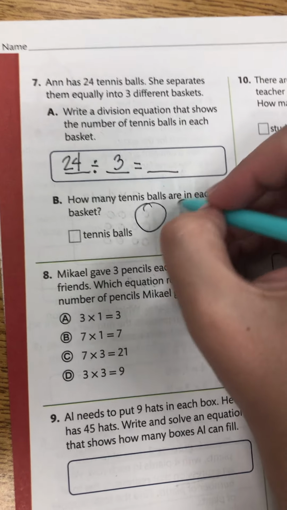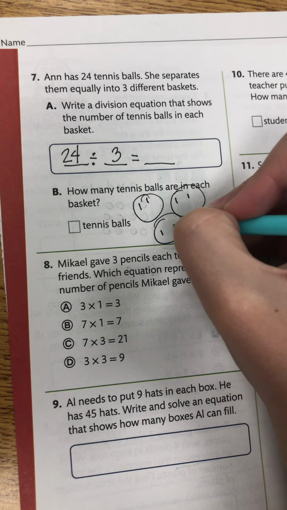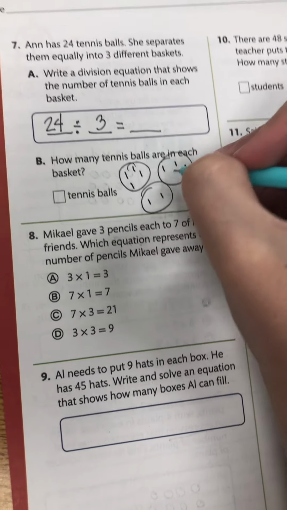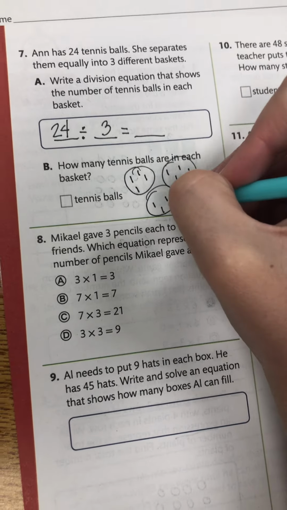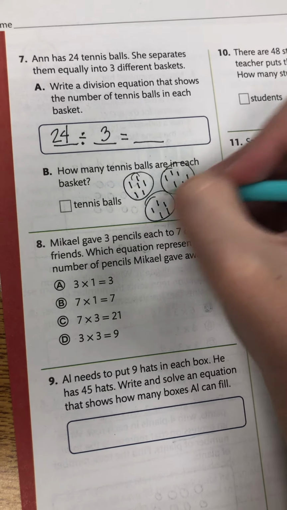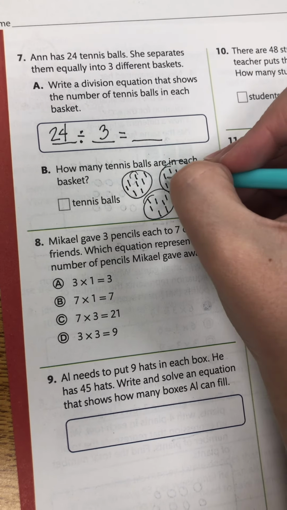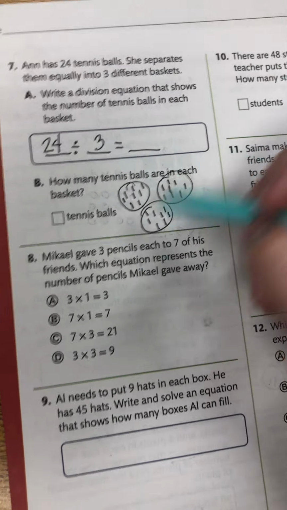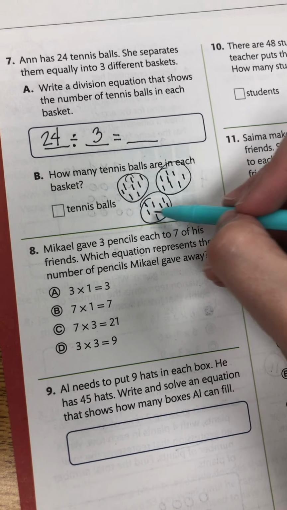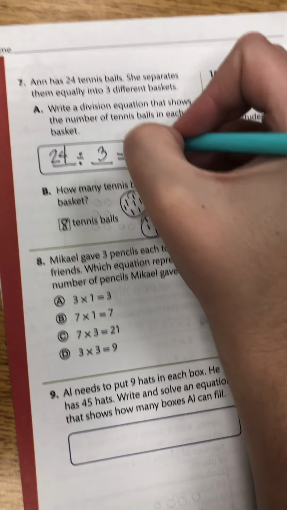Okay, 1, 2, 3. 1, 2, 3, 4, 5, 6, 7, 8, 9, 10, 11, 12, 13, 14, 15, 16, 17, 18, 19, 20, 21, 22, 23, 24. And then you count how many's in there. 1, 2, 3, 4, 5, 6, 7, 8. 8 is your answer. Done.